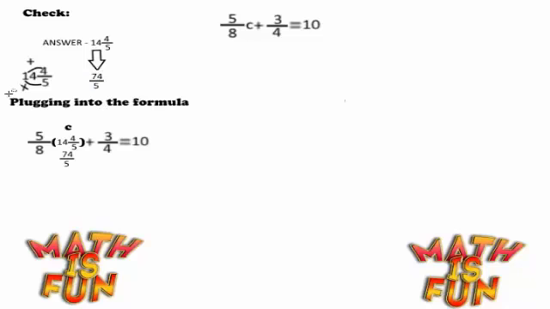So our next step here would be plugging in the number, which is 74 over 5, as you can see right here. So we do that, you'll see, plugging into the formula. So you want to plug it into the formula, and that's basically the main step toward actually checking it. So 5 over 8 times 14 and 4 over 5, which is c, also 74 over 5.